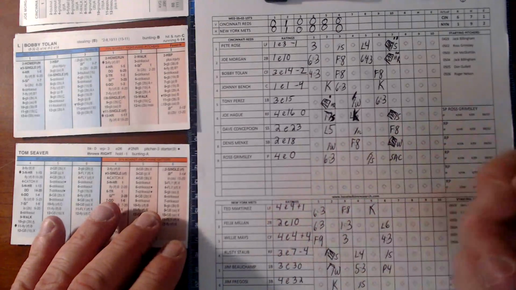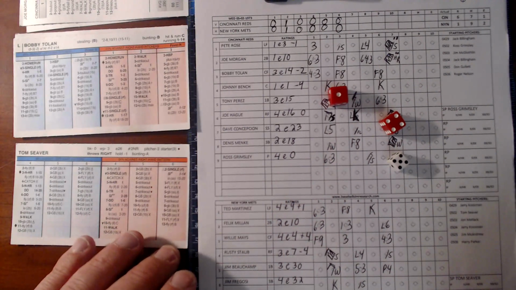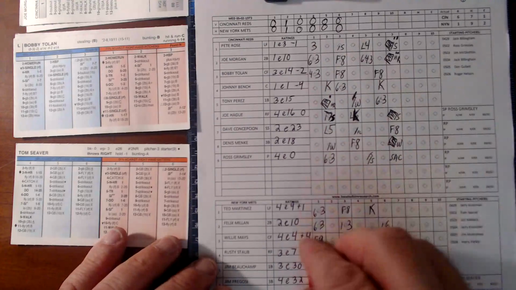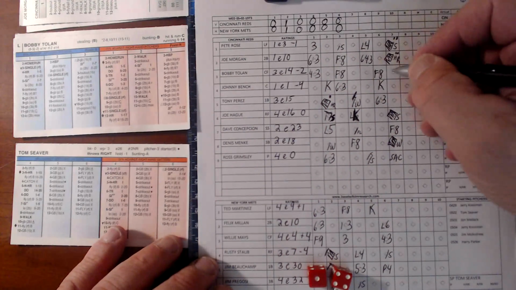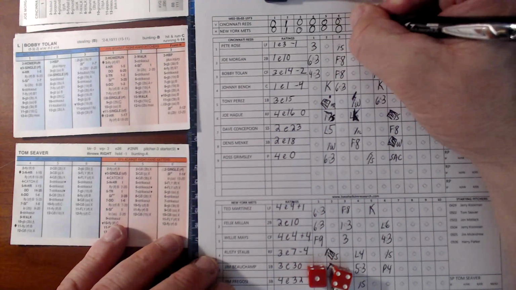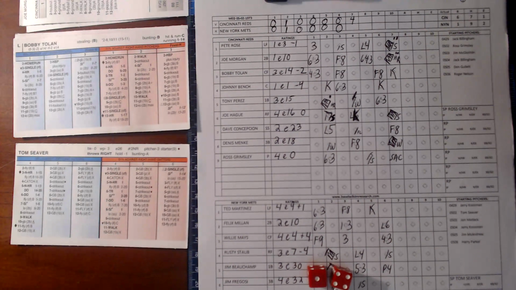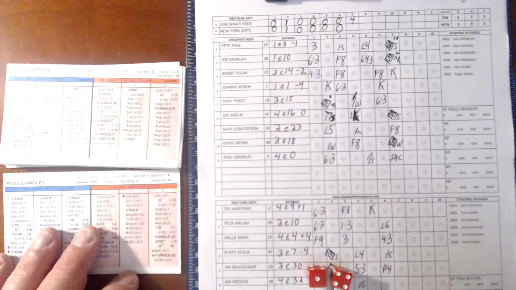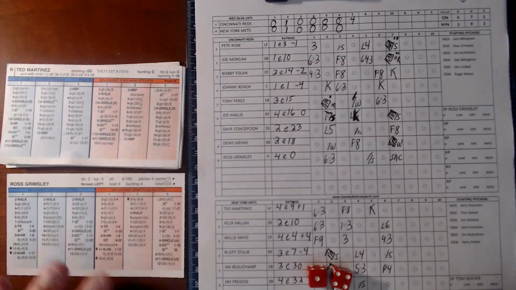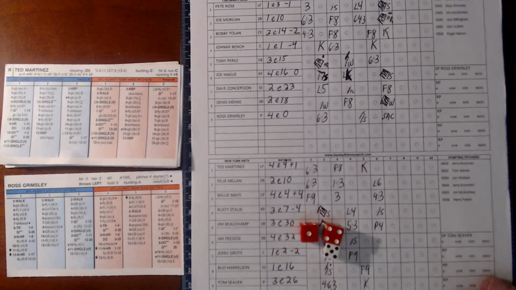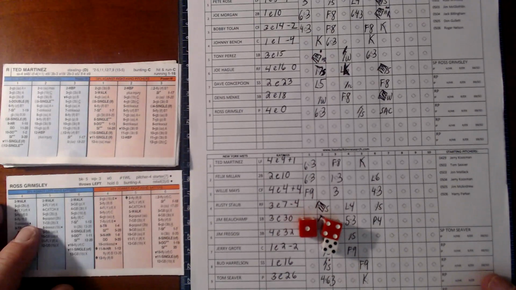Bobby Tolan. 5-5 versus a lefty, struck him out. 4 runs for the Reds in the top of the 5th, all done within 2 outs. See, with the Reds hitting, they're not built to come back. So it's going to be a little tough here, but see what they can do.